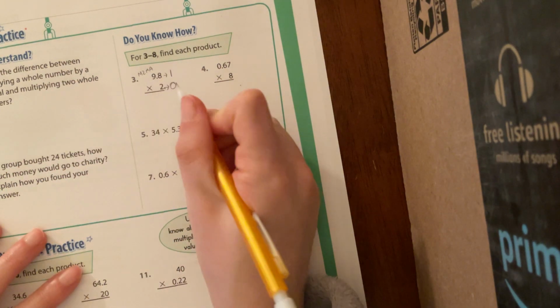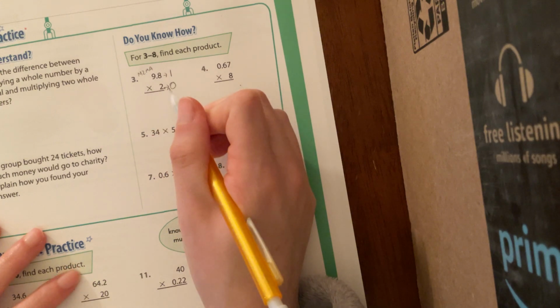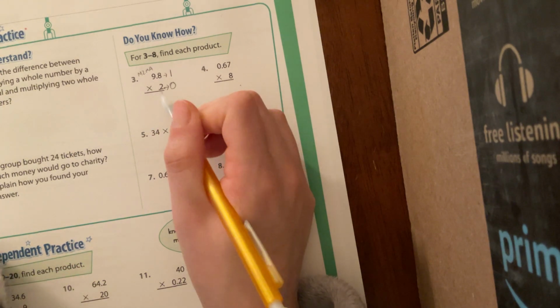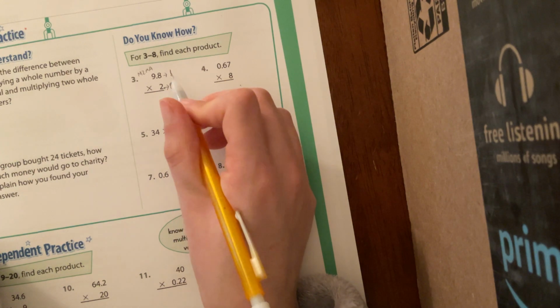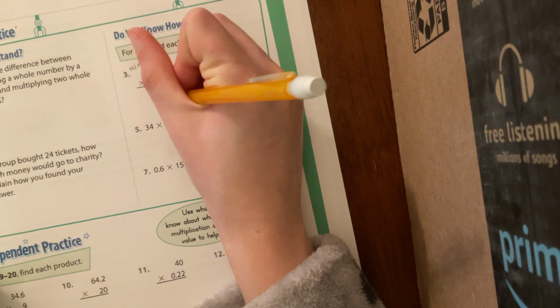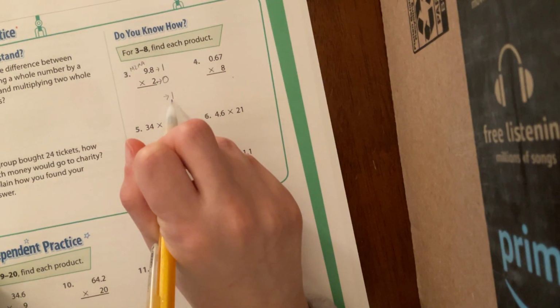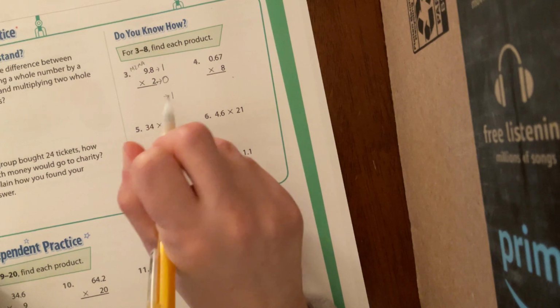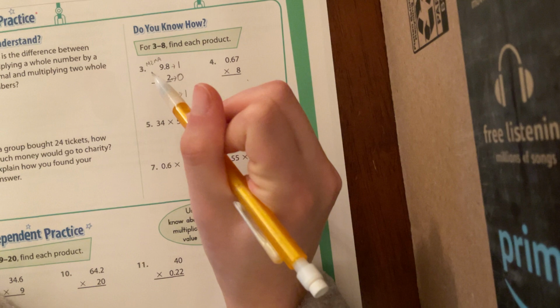Okay. Right now, I can go ahead and tell you how many digits are going to be to the right of the decimal point in my answer, in my product. If I did 1 plus 0, my answer is going to be 1, right? Because I add 1, I add 0, and I get 1. That means that there's going to be 1 digit to the right of the decimal point in our answer, in our product. So now we can go ahead and solve this.